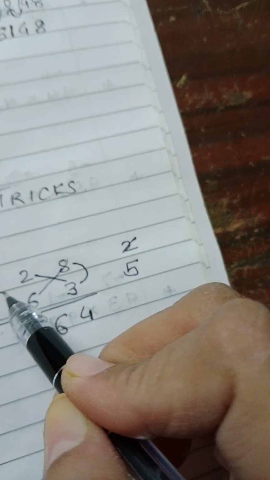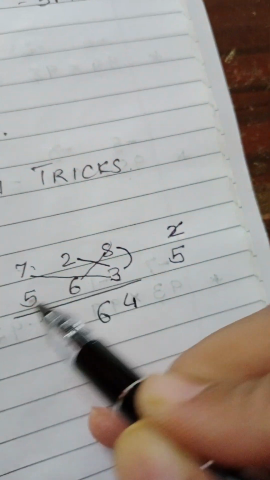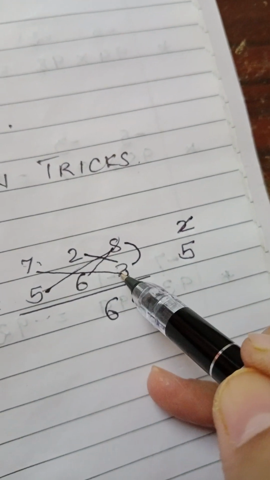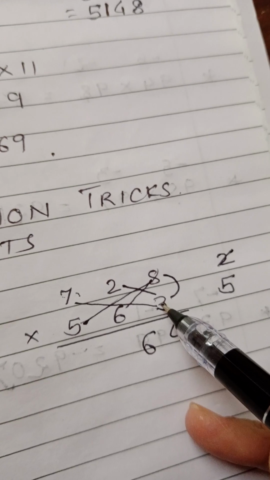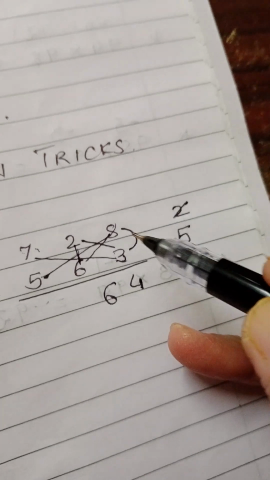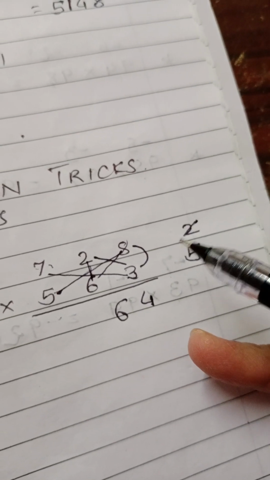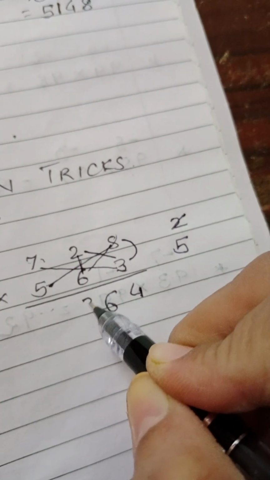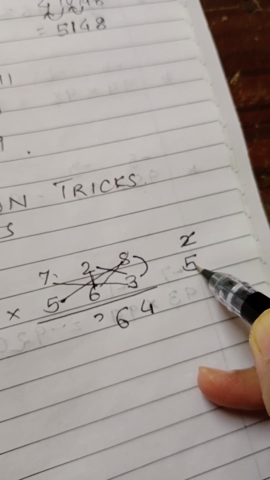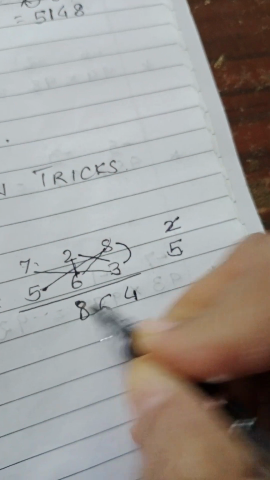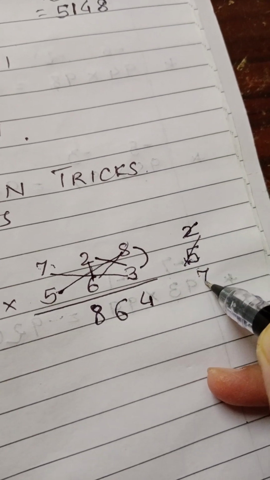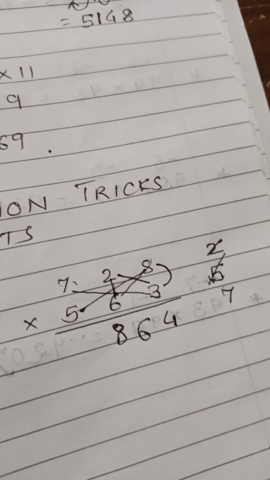Now we'll be multiplying this. 7 threes are 21 and 8 fives are 40. You know that 40 plus 21 will give us 61 and the 6 twos are 12. 61 plus 10 will be 71 plus 2 will be 73. 73 plus 5 we have to do. 73 plus 5 will give you 78. And we will now write 8 here and 7 will be carried forward.